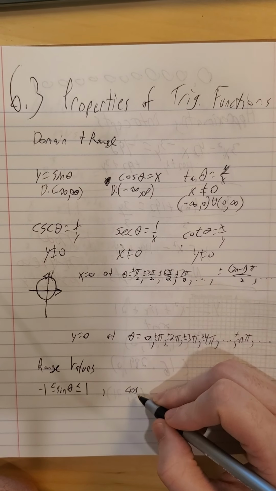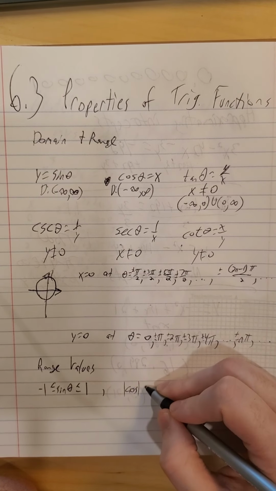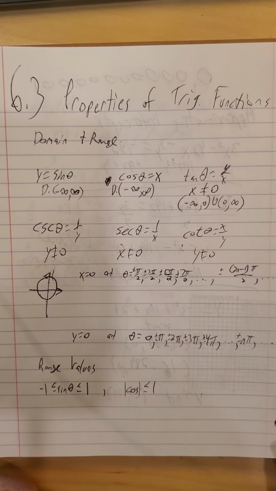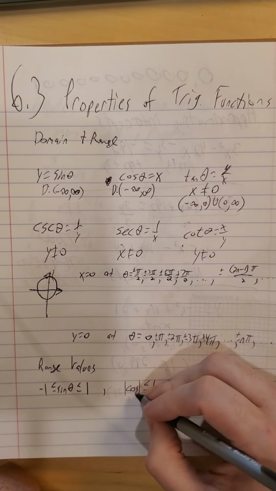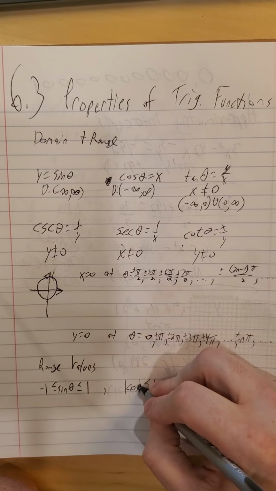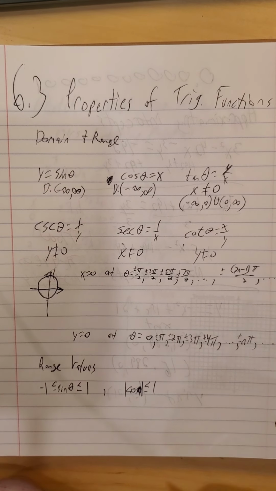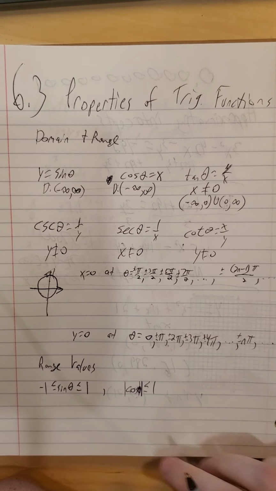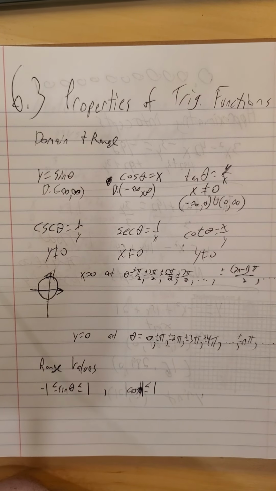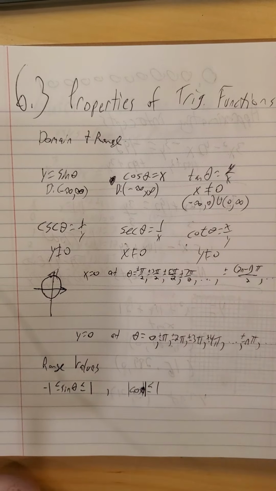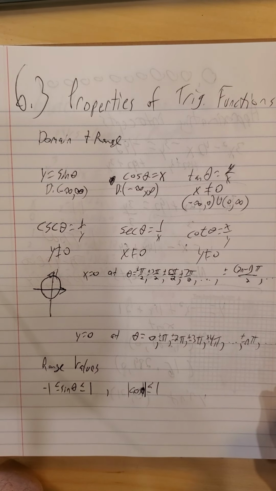Similarly, cosine is between -1 and 1. You can even shorten the notation using absolute value: the absolute value of cosine theta is less than or equal to 1. So that still implies between -1 and 1 for the cosine values. And all of the other ones, remember, are built off of those first two.